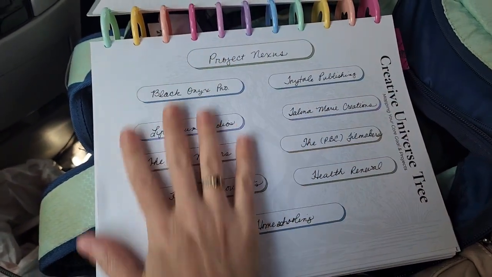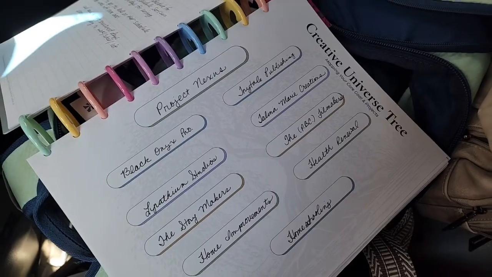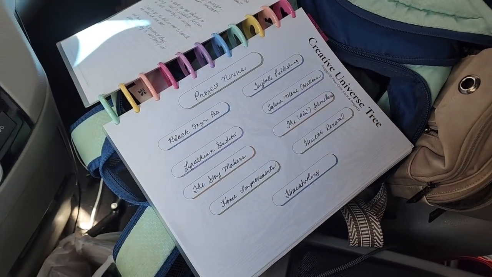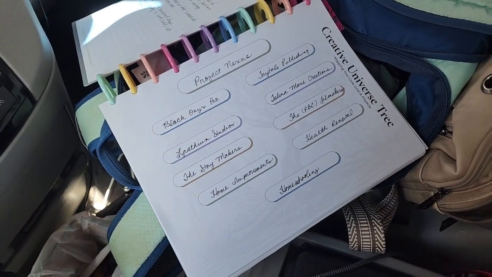So that is my Project Nexus. So that's a brief overview of how you could use this page. And then I'll do one more page example on a different project where I'm breaking down a specific project within one of these. So you'll see that.